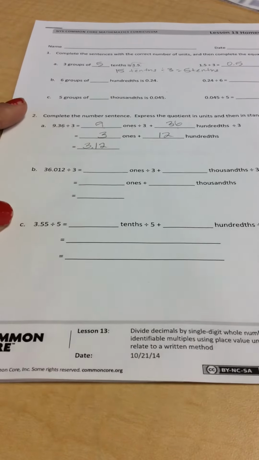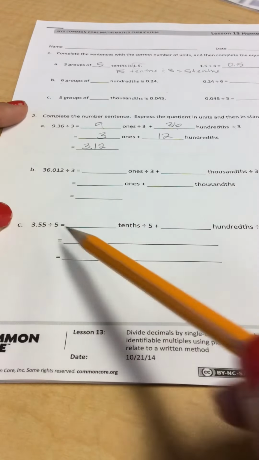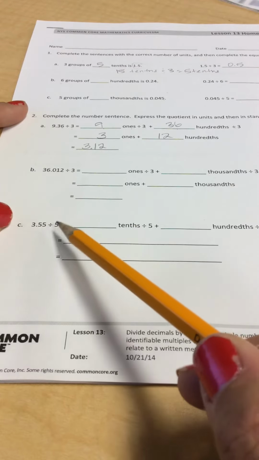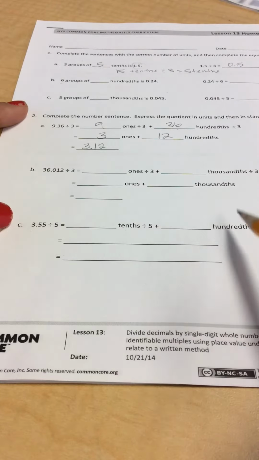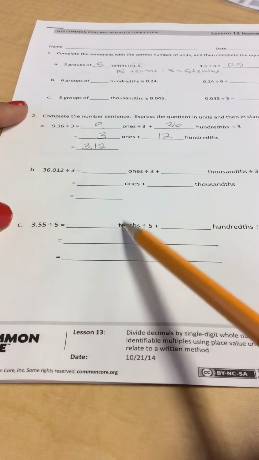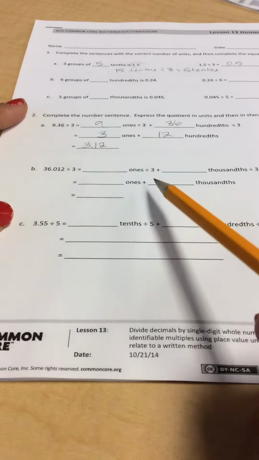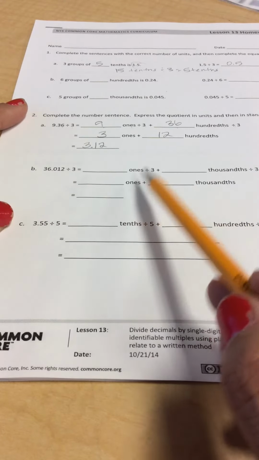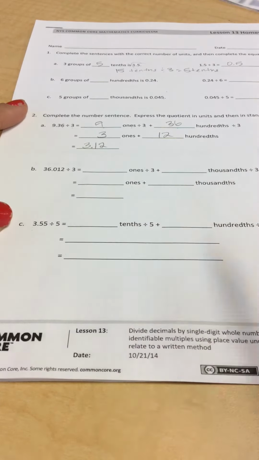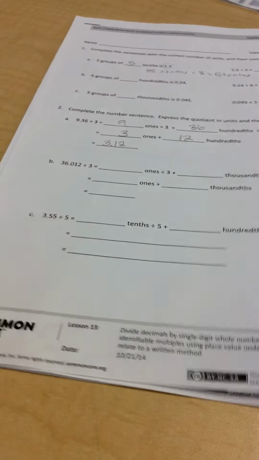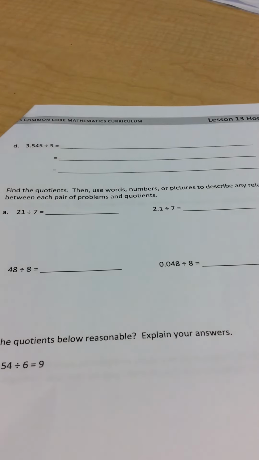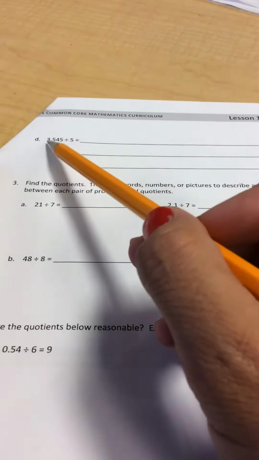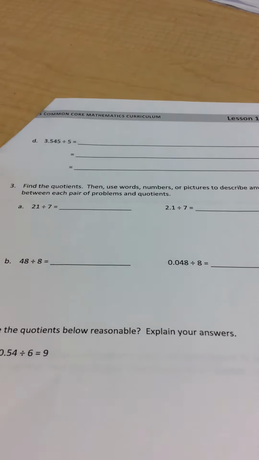So I'll do C as well. So if we have 3 and 55 hundredths and we divide it by 5, we know that they want us to do tenths and hundredths, so that we would have 35 tenths and then 5 hundredths left over. And then you would have to do it still keeping those units right here, and then write it in standard form down at the bottom. On B, they want you to go through that same process, but without any help. Finding the multiples of 5 in 3 and 545 thousandths.